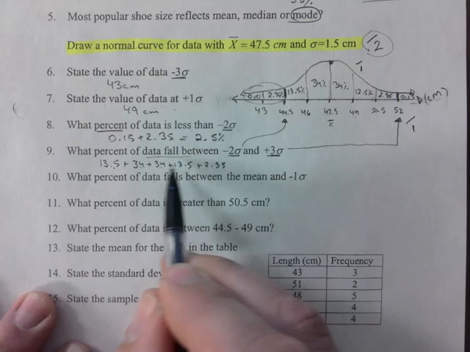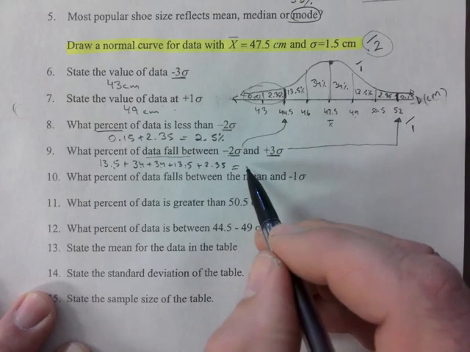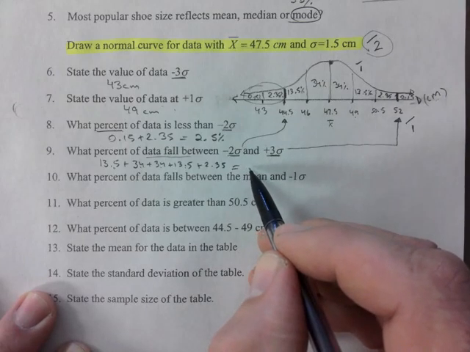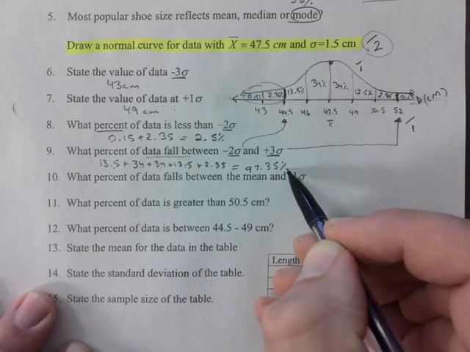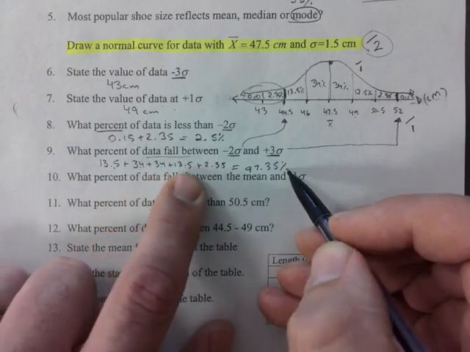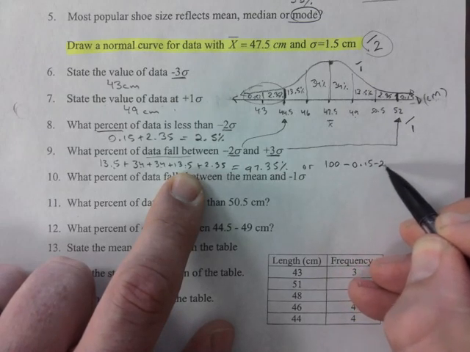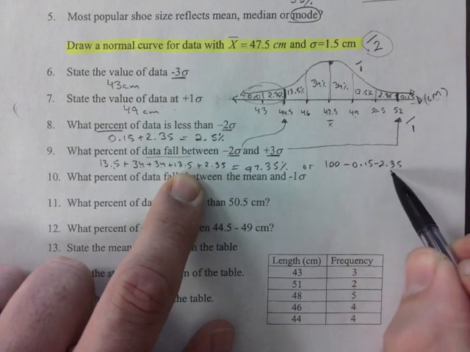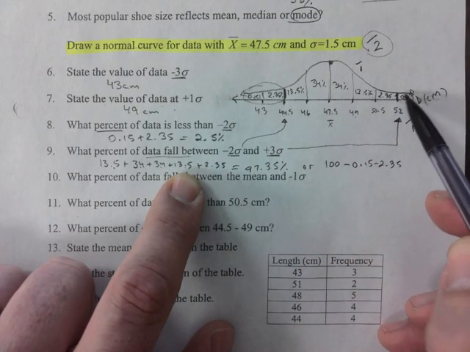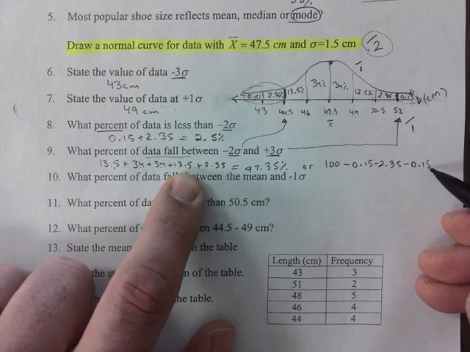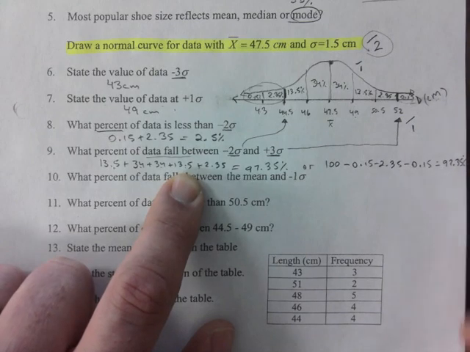Right, you basically add up all the percentages between the two limits, so to speak, and that adds up to 97.35%. Okay. Or you go 100 minus 0.15 minus 2.35. Where did I get this from? These two sections here, and I'm also going to subtract this 0.15 on the other tail, this one here. So that's 97.35 regardless of how you do that.